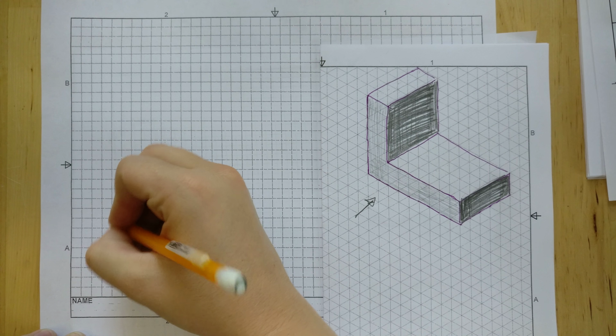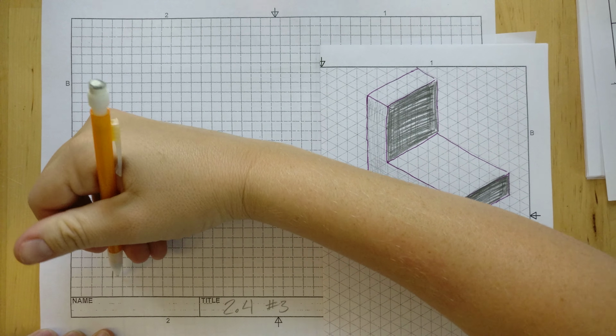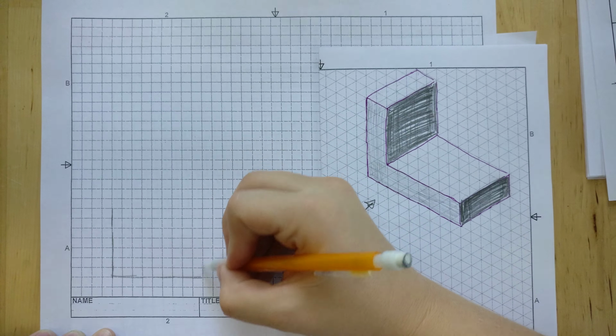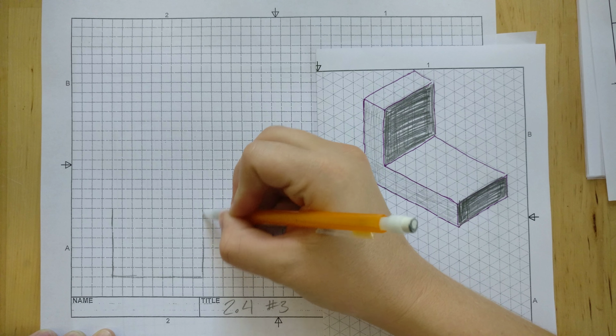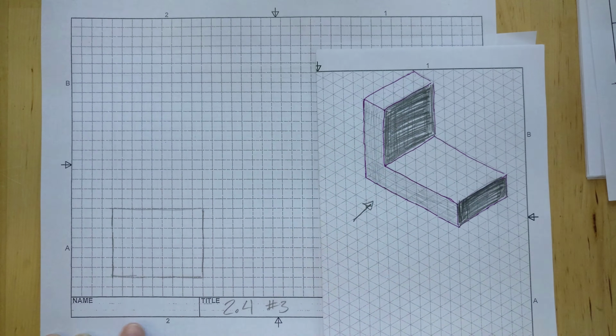So again, 7 by 9. So 7 by 1, 2, 3, 4, 5, 6, 7, 8, 9. Okay, we have 7 by 9. These are our construction lines. Just light, since we don't know quite where the object is within this front side yet.